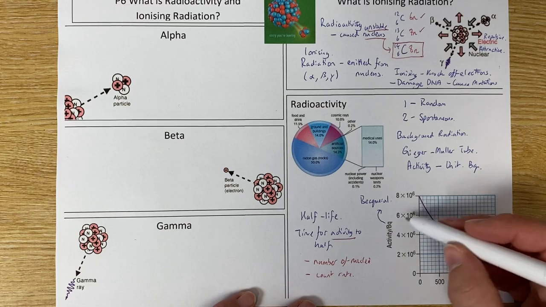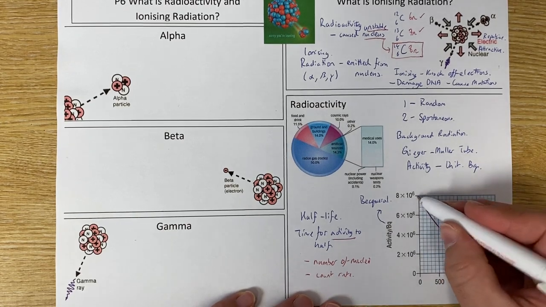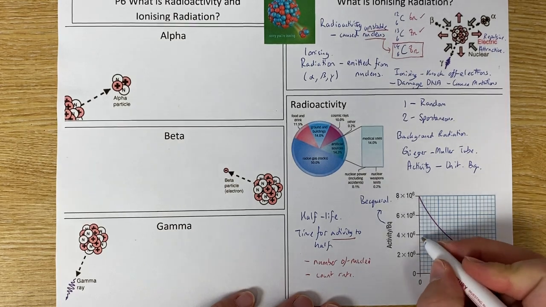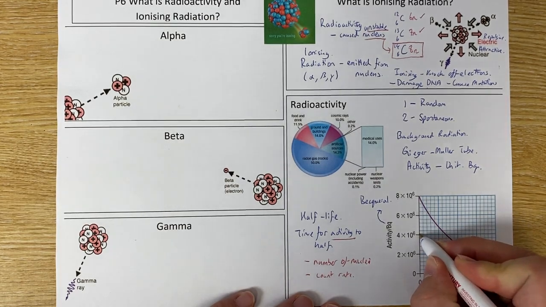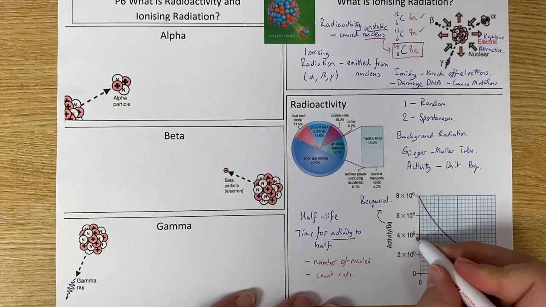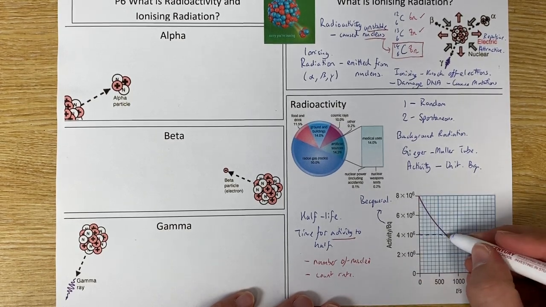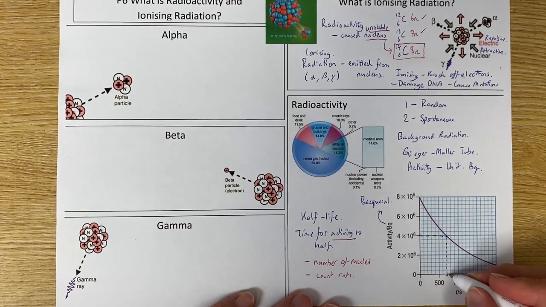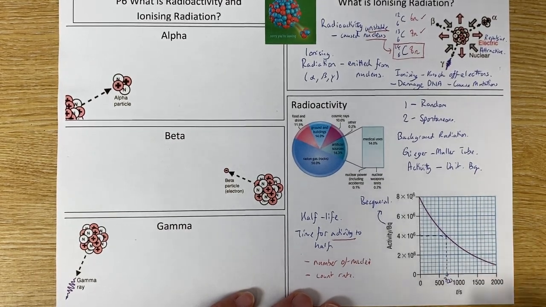So on my graph, for example, which is activity against time, my graph here starts at 8 times 10 to the 6. So if I halve that, that's 4 times 10 to the 6. So what I do with a ruler is I mark off on my graph where 4 times 10 to the 6 is, which is obviously half of that. And then I come down and I measure what that is. And obviously you can see here in this case, that would be 700 seconds. So that means the half-life of this graph is 700.